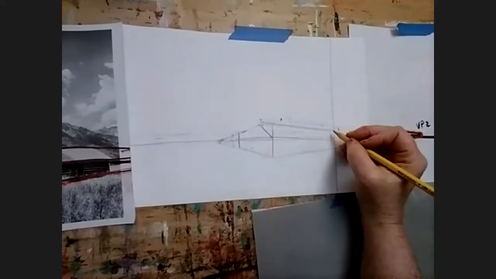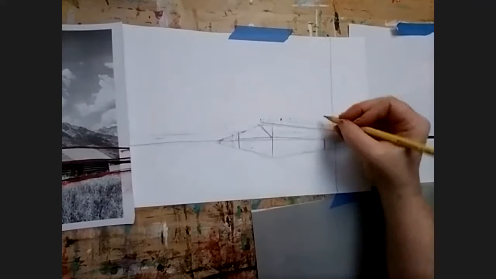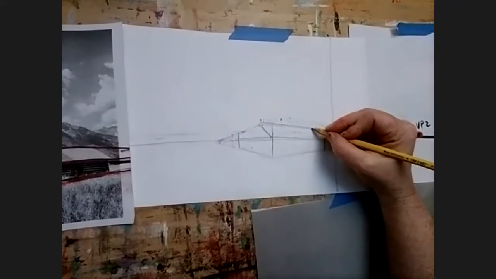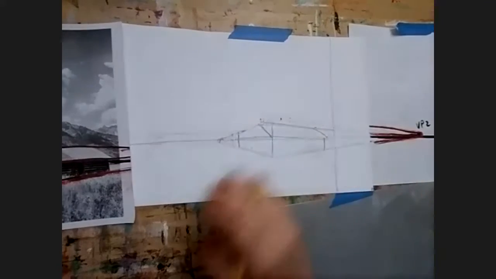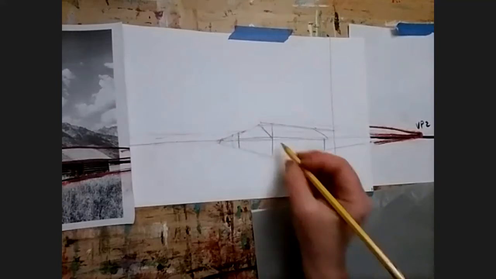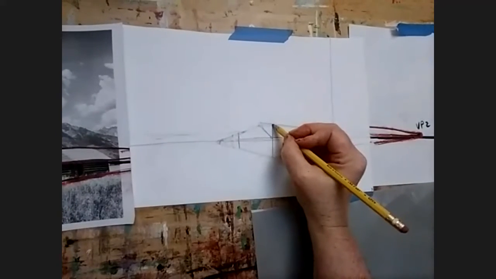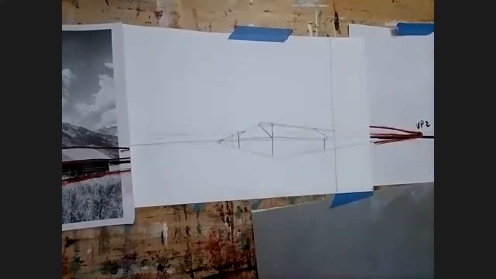And then I can draw a straight line down like this and a kind of angled line out for the roof here. Got it? It's kind of crazy. This line doesn't come up any higher than here, that point.